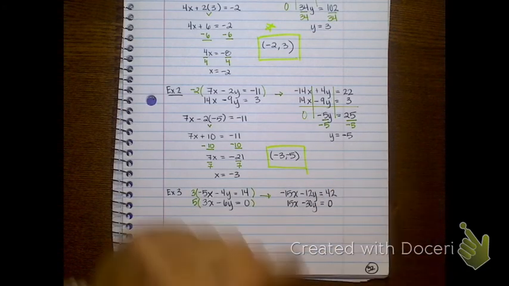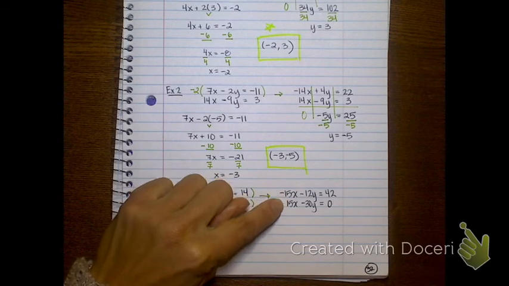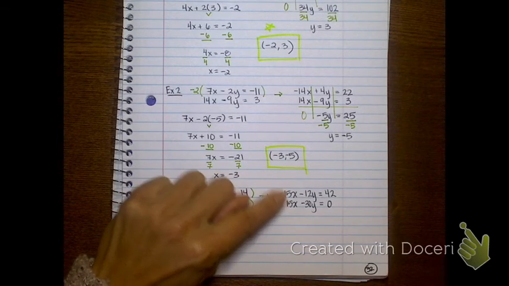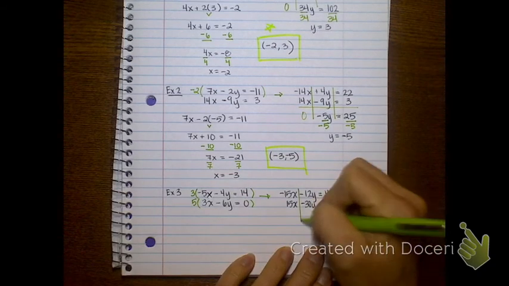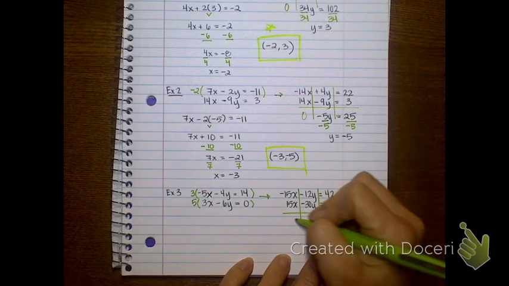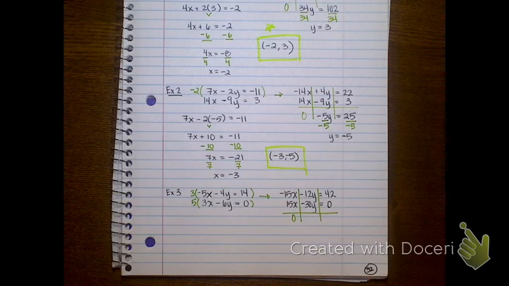Okay, so now my x's, I have exactly what I want. They're the same number, right? Opposite signs. So that's going to create 0 there, right? Okay, so that makes 0. Negative 12 and negative 30.